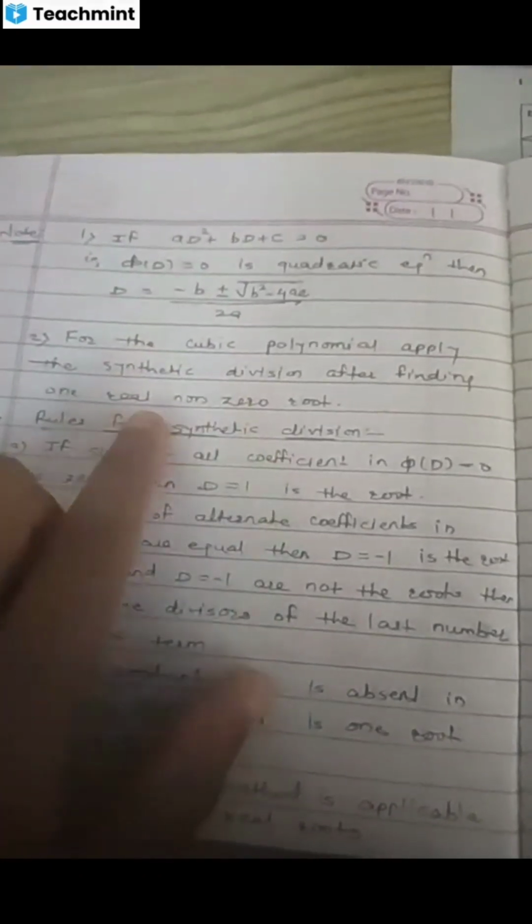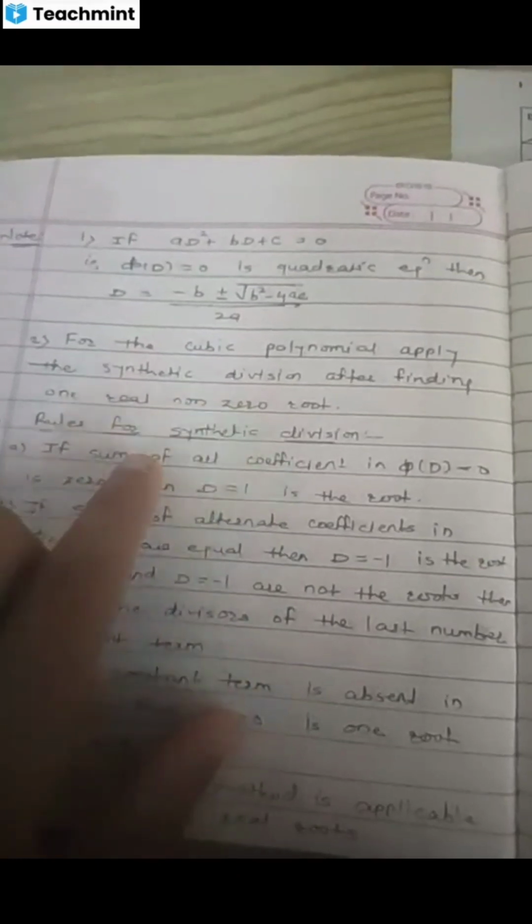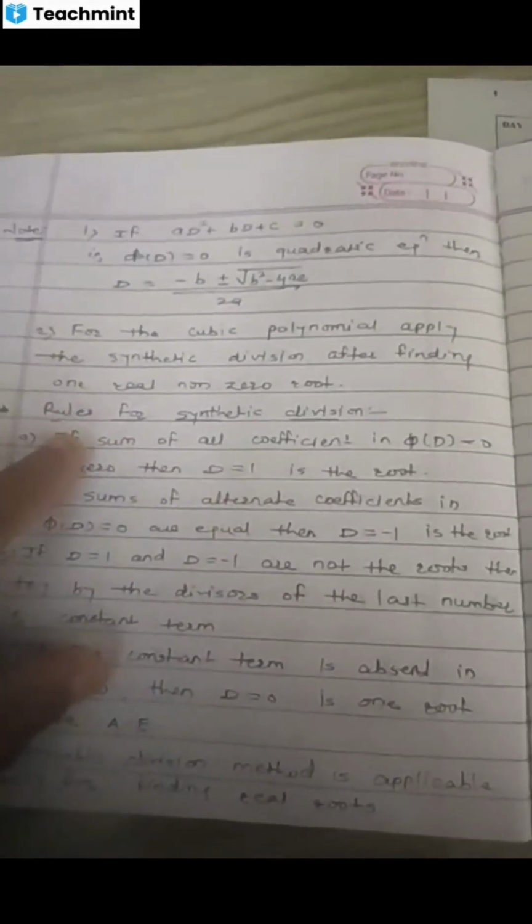The second note is for the cubic polynomial, apply the synthetic division after finding one real non-zero root. Now, the rules for synthetic division. Now, how to find roots of a polynomial equation by using synthetic division? These rules are there. The first rule: if the sum of all the coefficients in phi of D is equal to 0, that is, the sum of all the coefficients in the auxiliary equation is 0, then D is equal to 1 is the root.